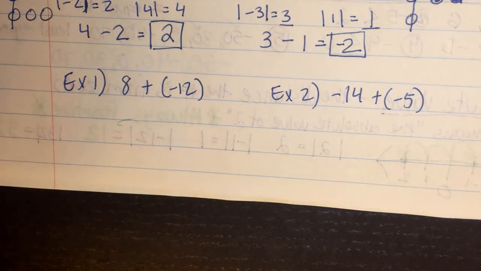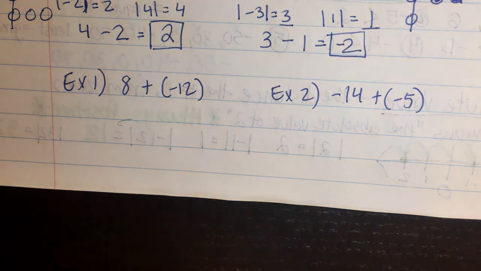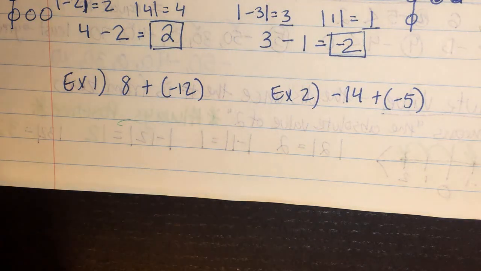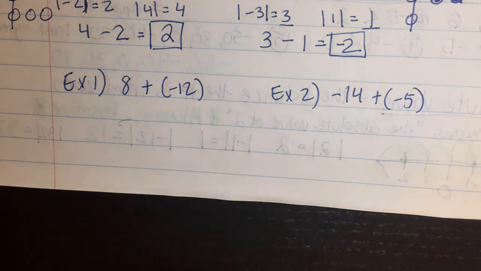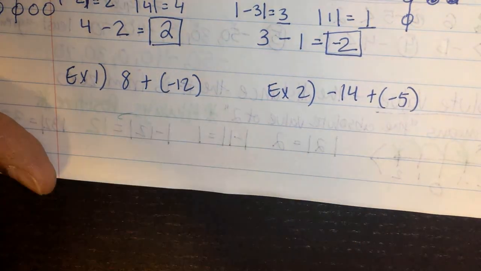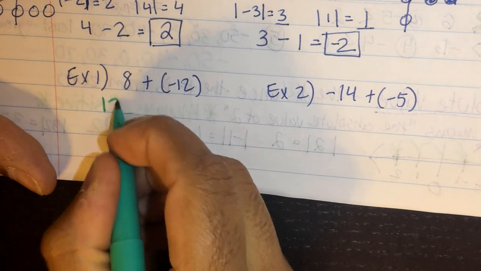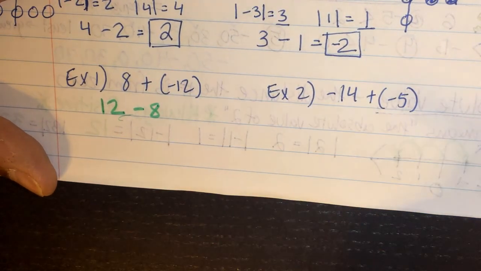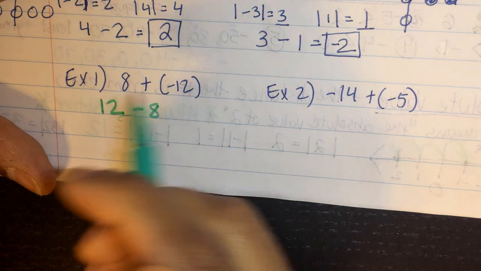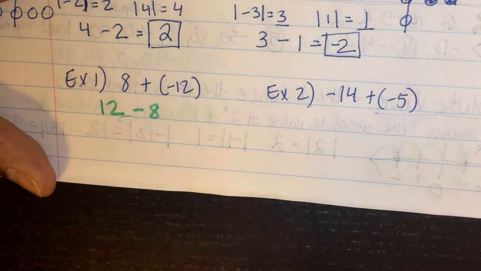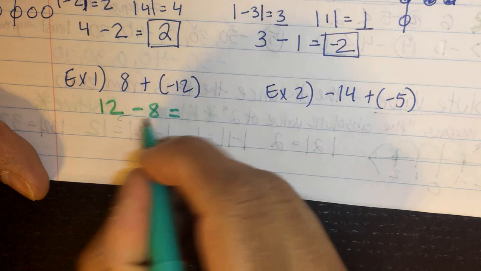All right, let me hear for number 1, what did you get for your answer? Let me hear from James. James, go ahead and share with the team. For number 1, I got -4. -4 is correct. Awesome. So I'm going to do the absolute value of both of them. That's like taking positive 12 and subtracting 8, because I subtract both the absolute values. When I do 12 minus 8, that gets me 4.